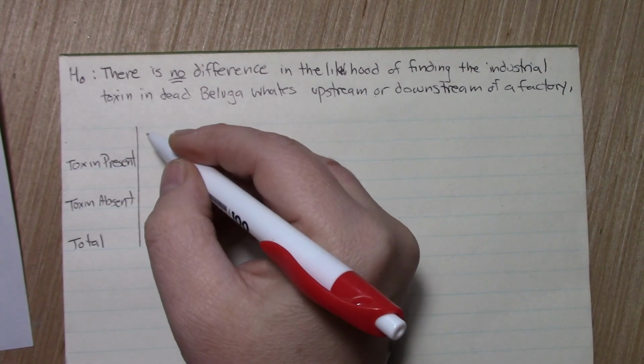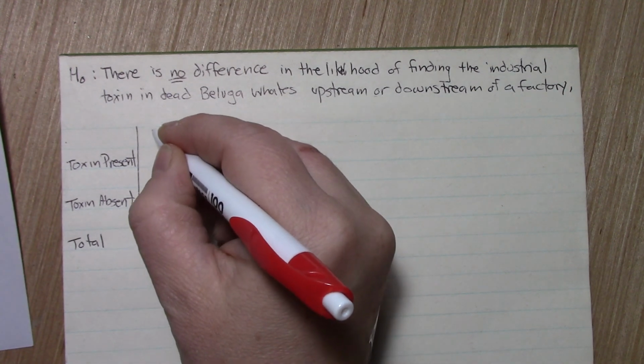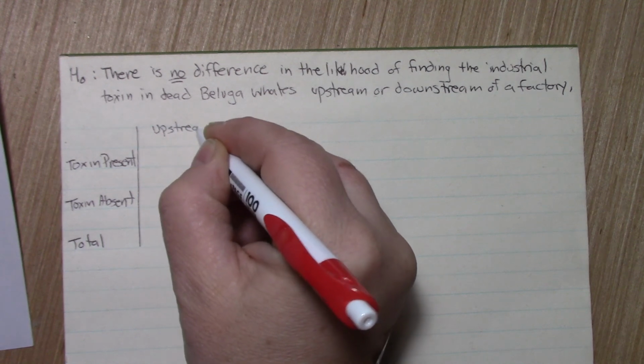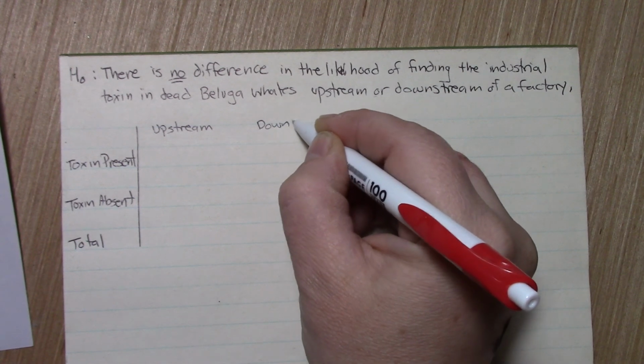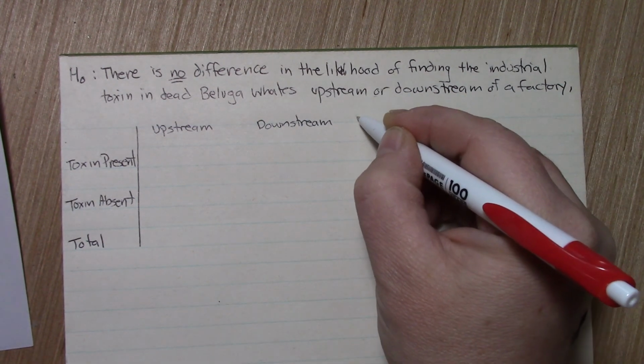And then I'm going to have upstream and downstream, and again, totals.